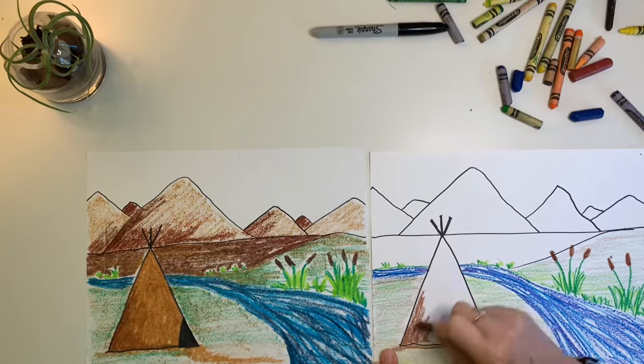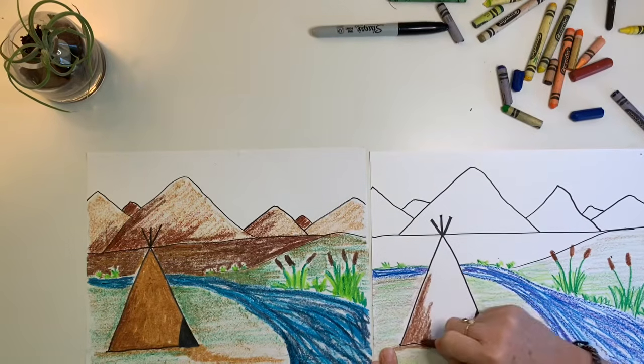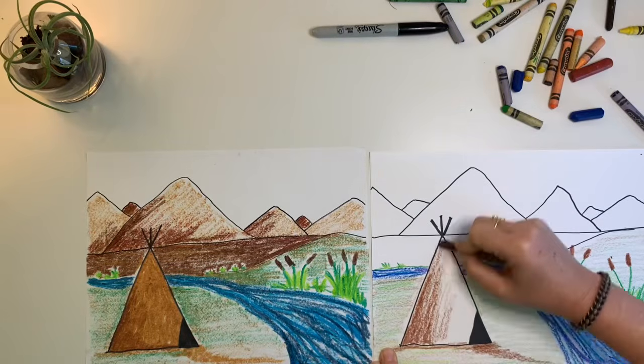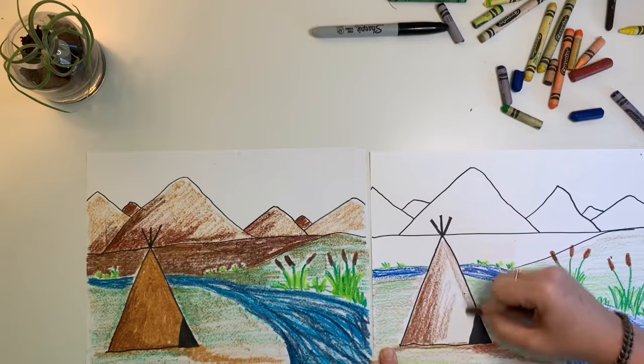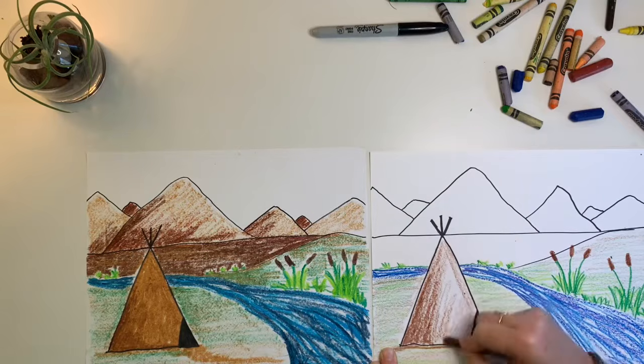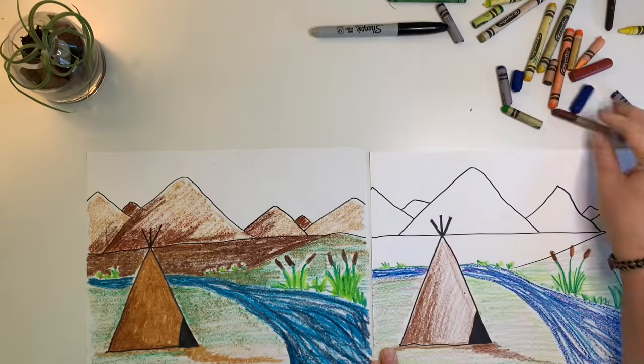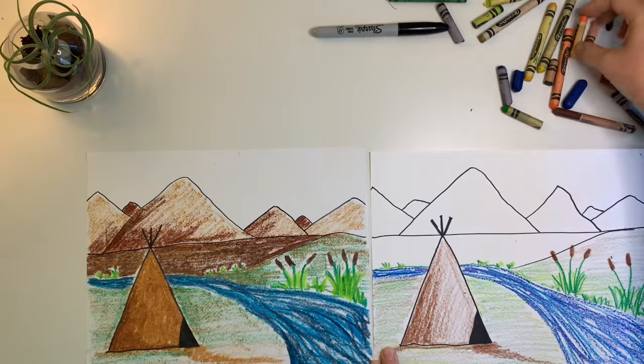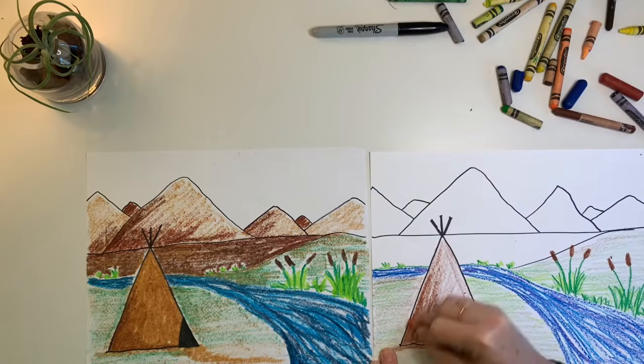You could do a heavy hand, medium, and then fade it to the light, a light hand. And you could mix in other browns or oranges.